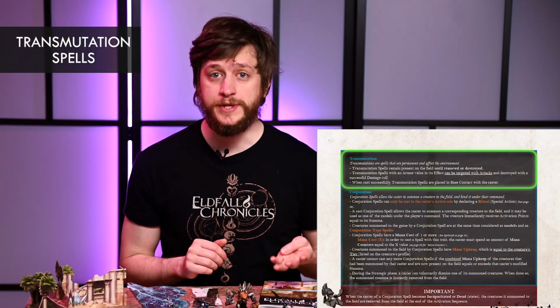Next up are healing spells. Their effects also last until the end of the activation sequence, however they can only be used in the model's active role. Third are enchantment spells. Their effects last until the caster's next strategic phase. Like healing spells, they must be cast during the model's active role. Fourth are transmutation spells, and these can modify the terrain and environment. Their effects last until they are either dispelled or removed.